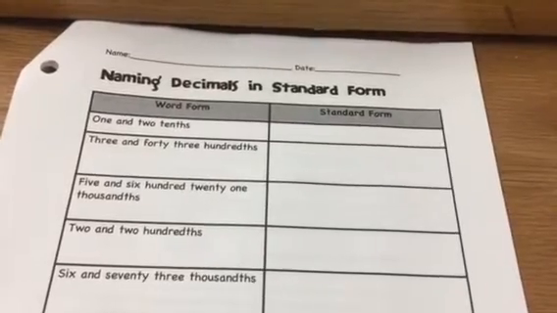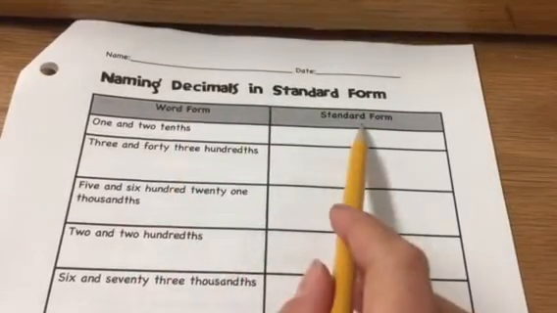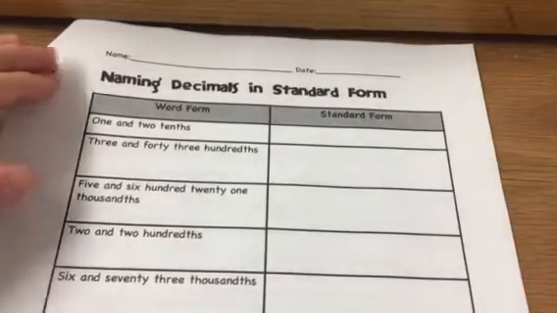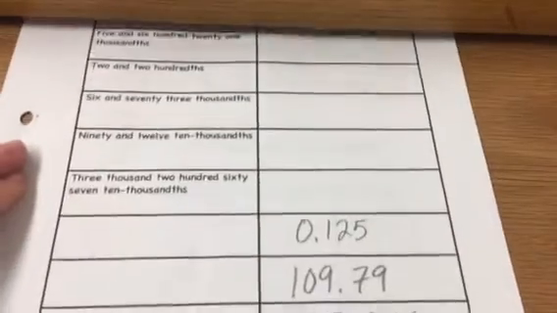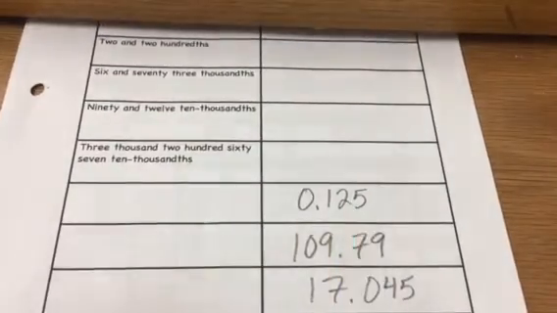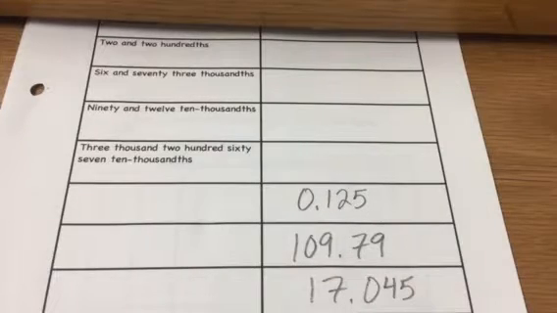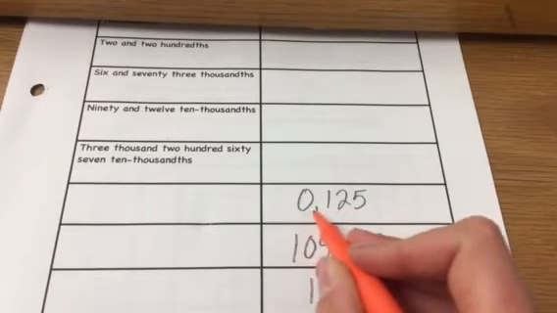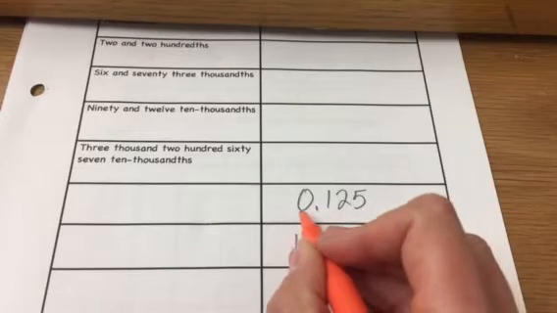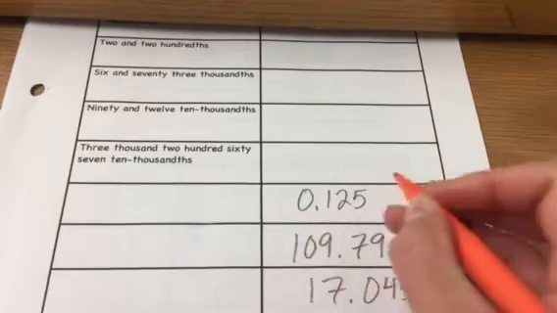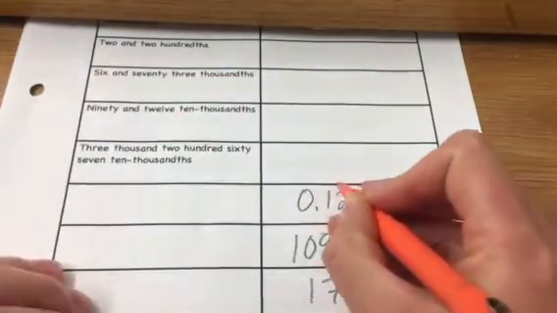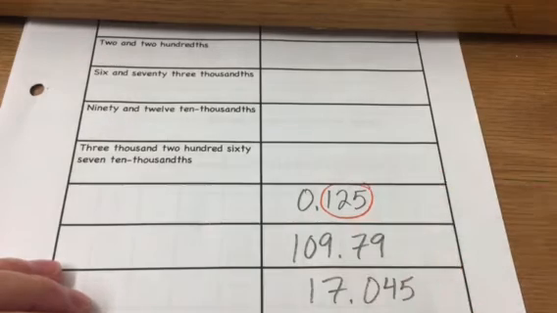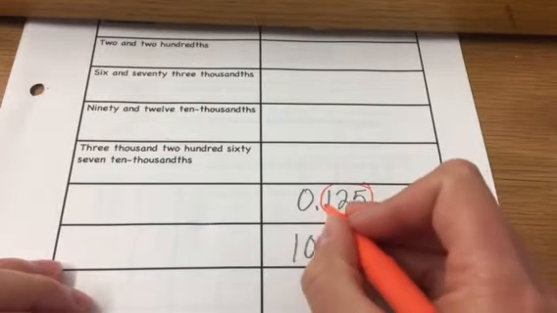All right, let's do some examples where we're working in word form and standard form. And actually, I'm going to start all the way at the bottom first. I want to look at a few standard forms before we jump into the word form to standard form. So we just worked on this. We're going to work in our whole values, our whole number place values. So I've got 0 and I'm going to ignore everything. And I'm going to look at this as a whole number. That's 125.